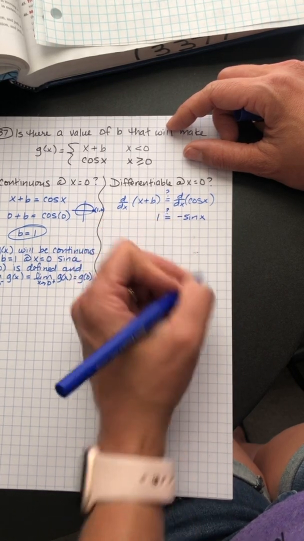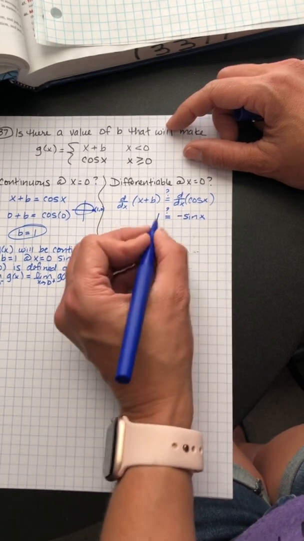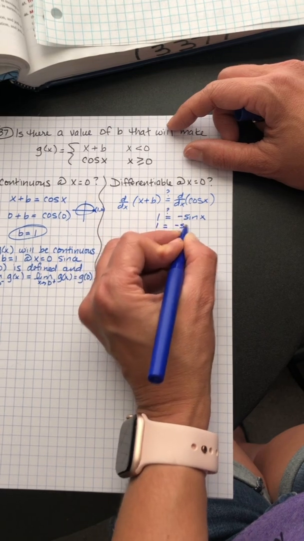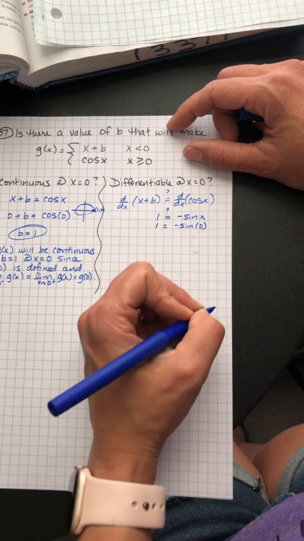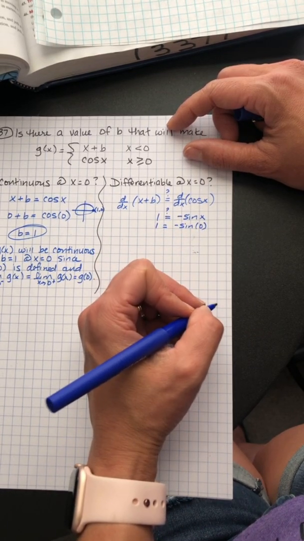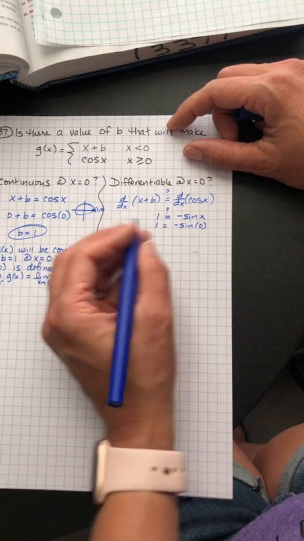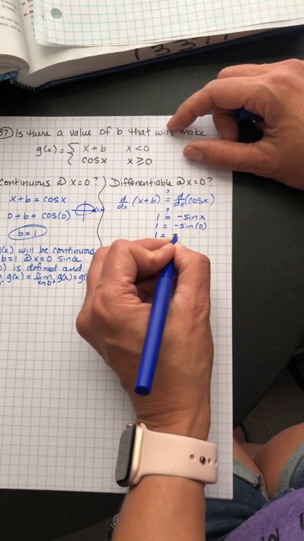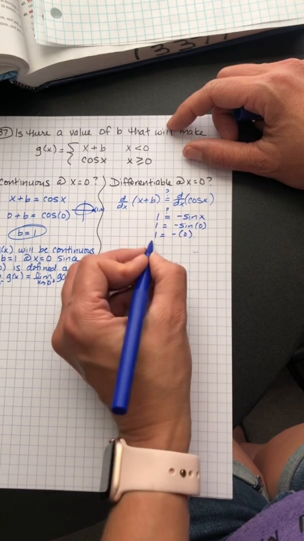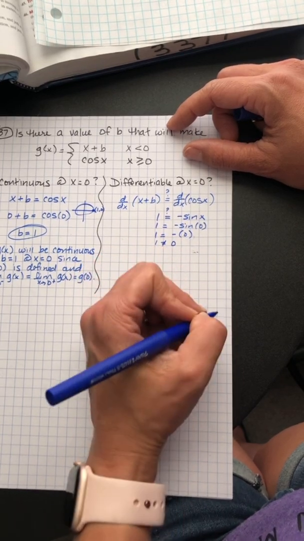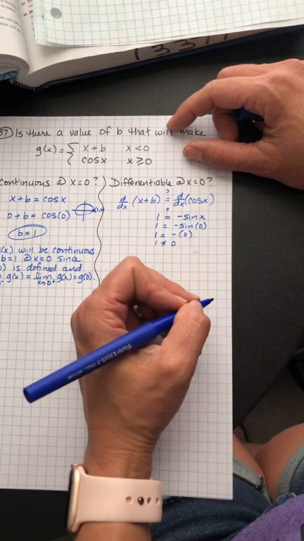Okay. And let's try that sine of 0. Well, sine of 0 is 0. Well, negative times 0 is 0. 1 does not equal 0. So we didn't get a true statement.